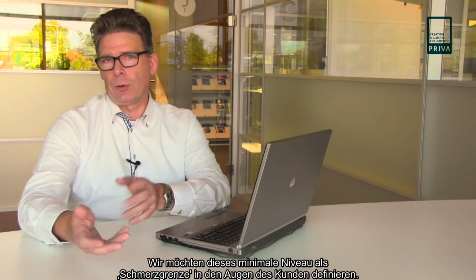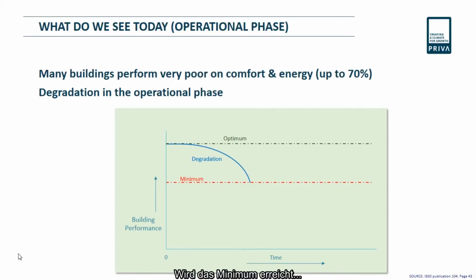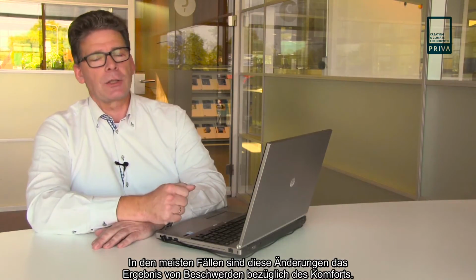But we would like to see the minimum level as a sort of pain threshold for the customers. That means that the end user says, this is enough. I want you as a service organization to handle this and change anything that is needed in the installation. So let's call the minimum the pain threshold. If that minimum is reached, then someone from the service organization will drive up to the installation and make changes. And these changes are mostly done because there are comfort complaints. That's mostly the case in these kinds of buildings.